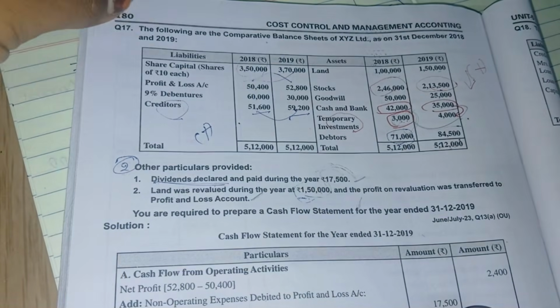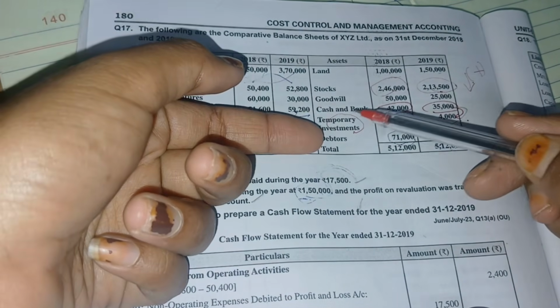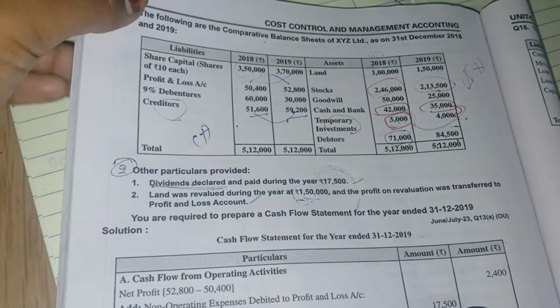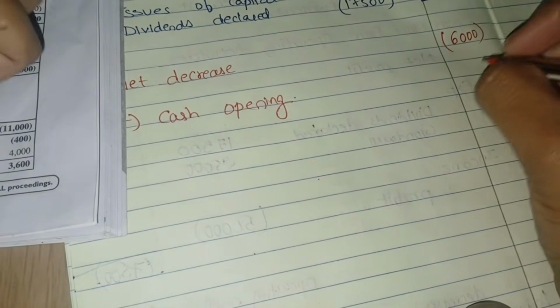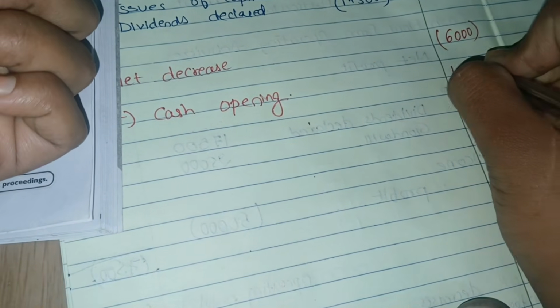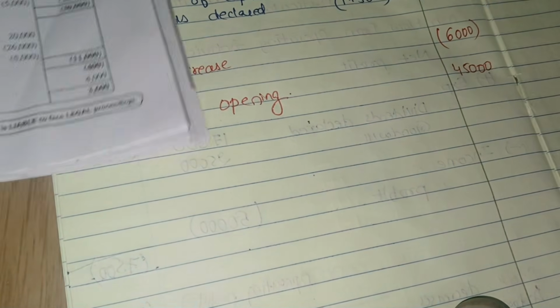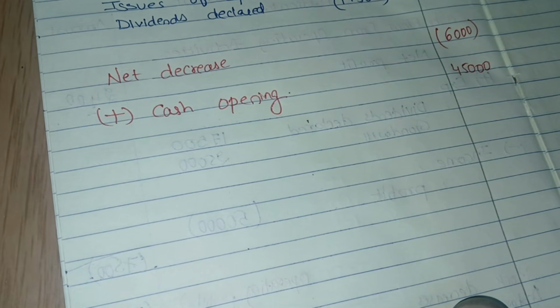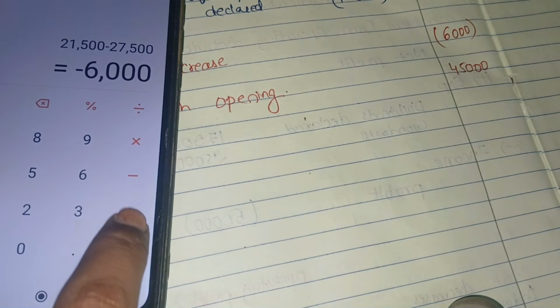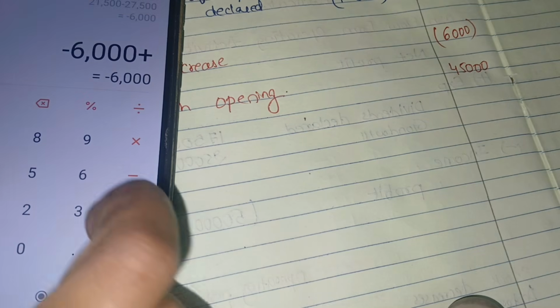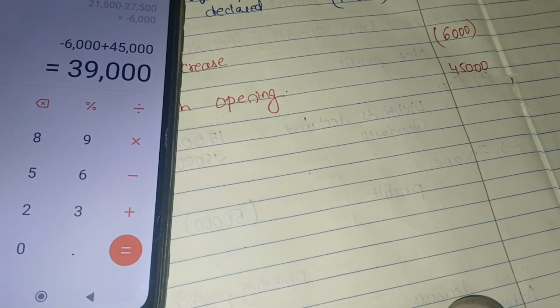Combinedly we need to take it, so another name for cash and bank is temporary investments. So opening cash is 42,000 plus 3,000, it is 45,000. So we need to add 45,000. Understanding or not? When you add 45,000 to minus 6,000, what will be the answer? Minus 6,000 plus 45,000, what will be the answer?